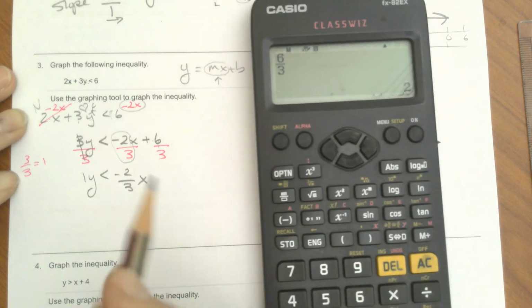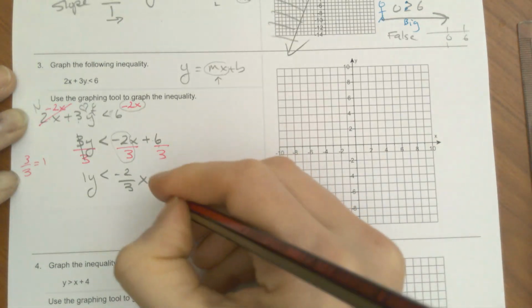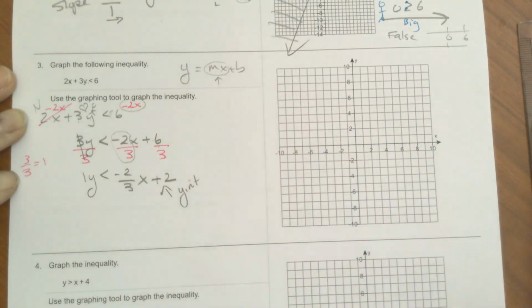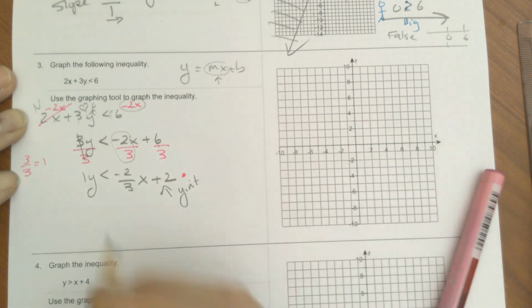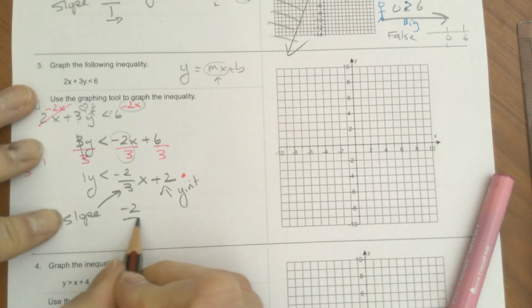Yes, that's just 2, so that's plus 2. So now this is my y-intercept. That's where I'm going to put my point. And then this is my slope, and it's negative 2 over 3.